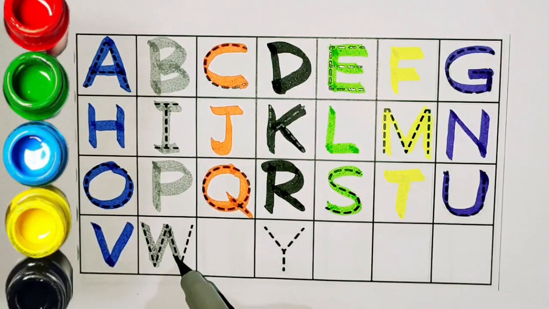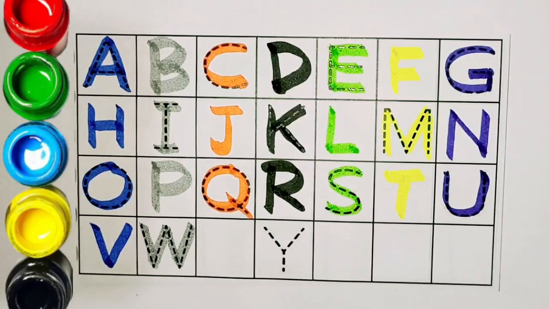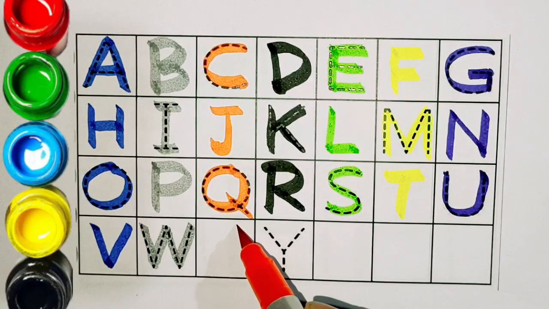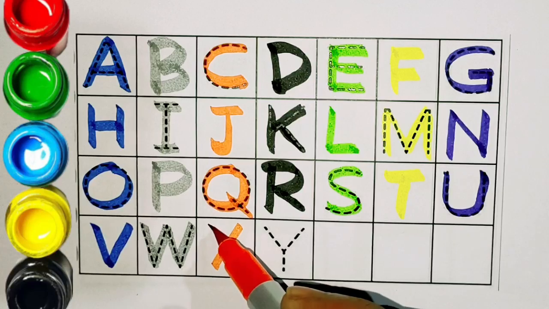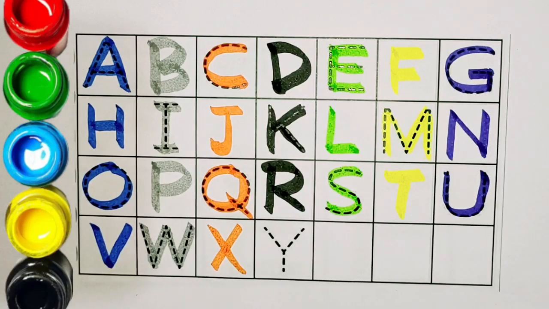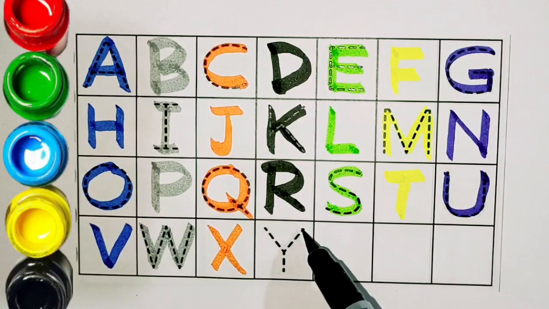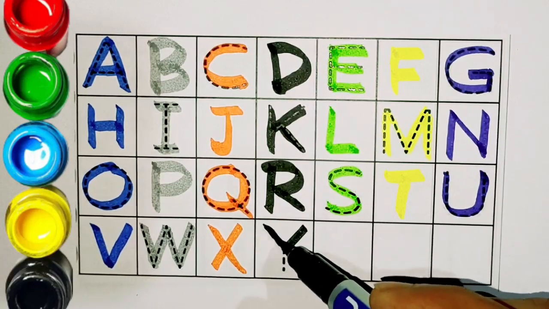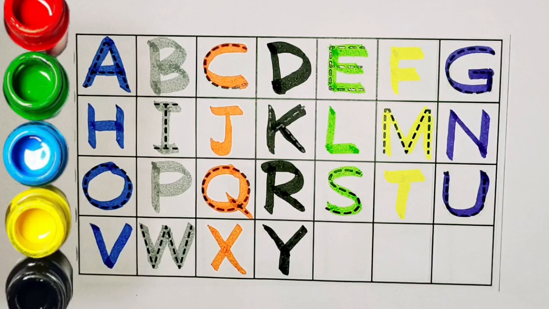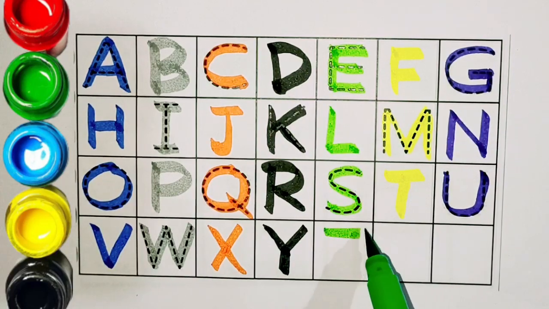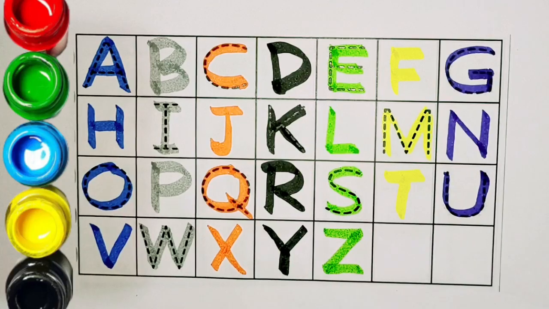W for watch. W for watch. Red color. X for X-ray. X for X-ray. Black color. Y for yellow. Y for yellow. Green color. Z for zebra.